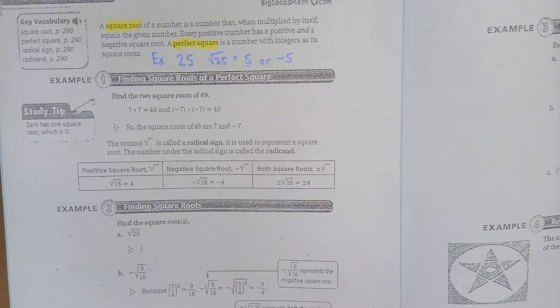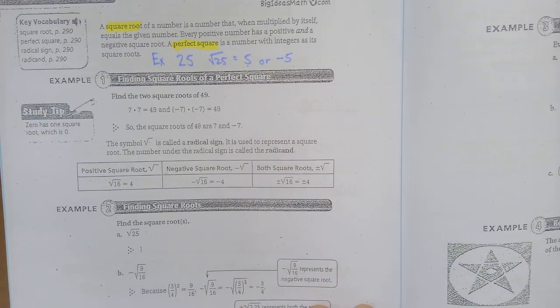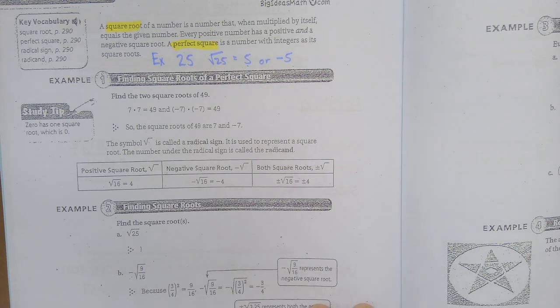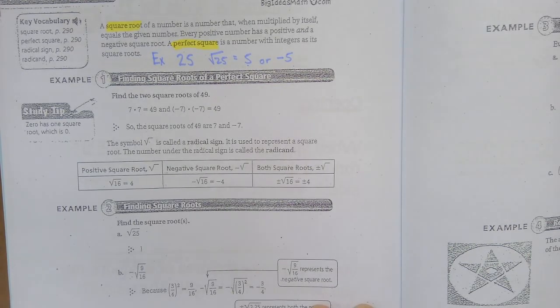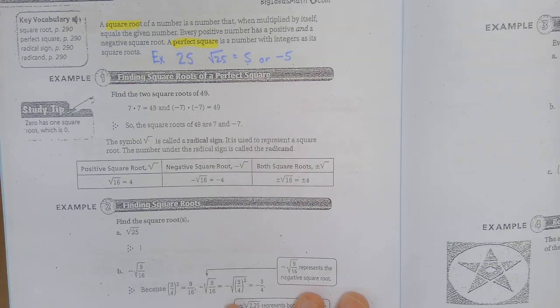Okay, finding the square roots of a perfect square. We will be having our perfect squares test. We'll get 3 attempts on the first and the second, the fifth and the 8th, and the 11th or the 12th. You get 3 chances to get 100%, and we'll talk more about that in class.